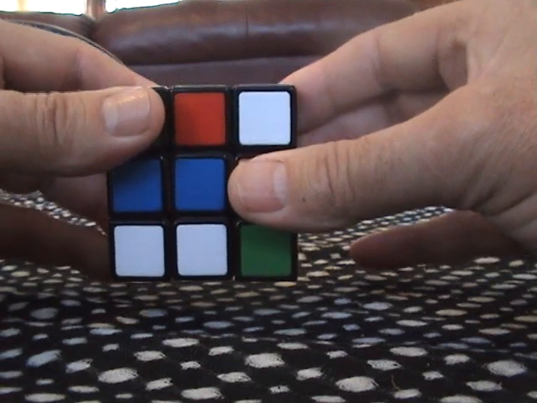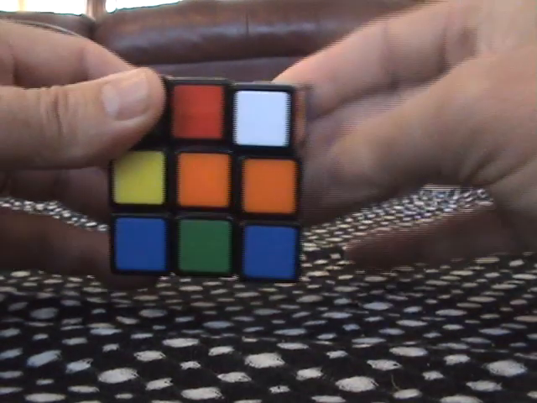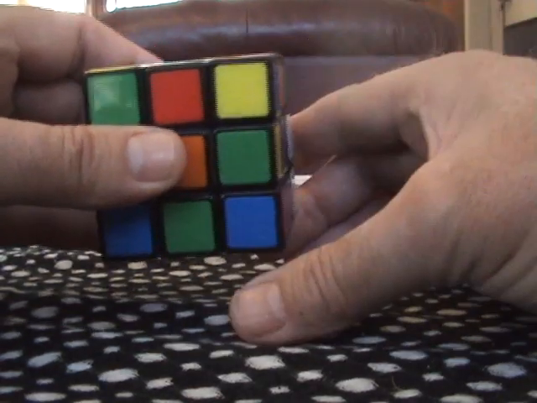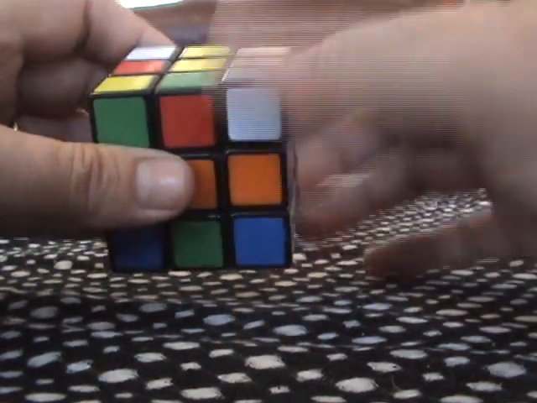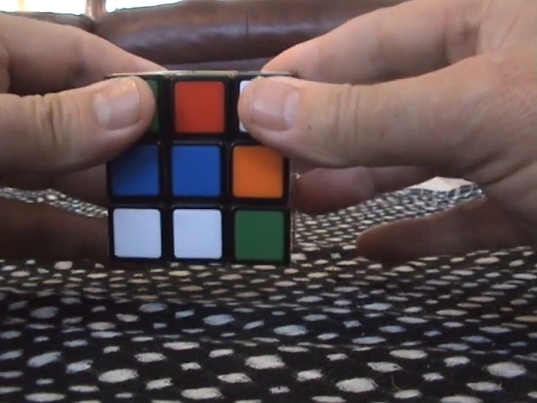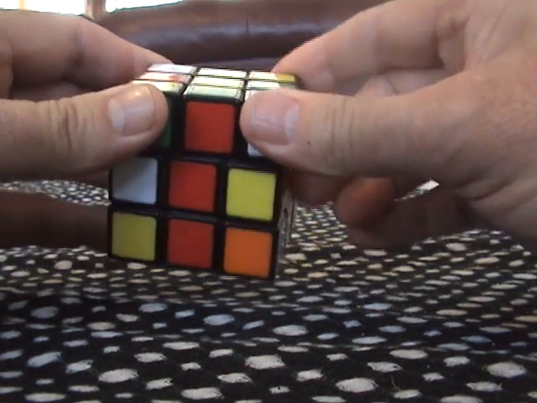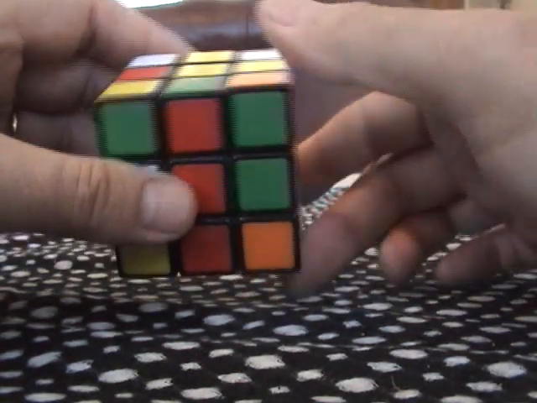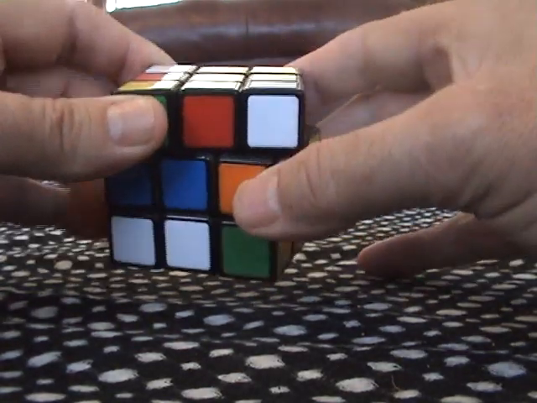Whenever you D positive, you will always follow that by an R prime. Okay, a D positive, R prime. Whenever you need to D negative, that will always be followed by R plus. Alright, so that's the D rule.